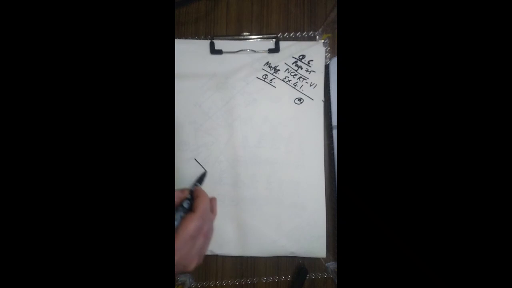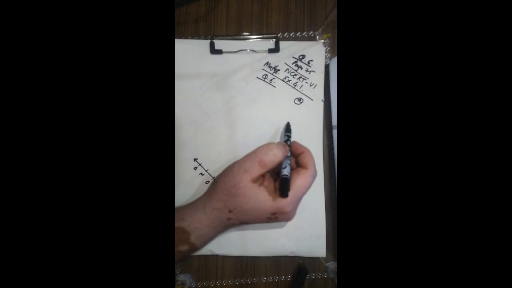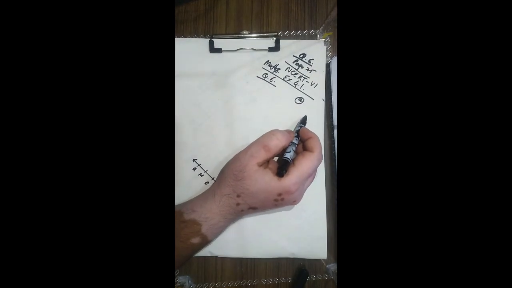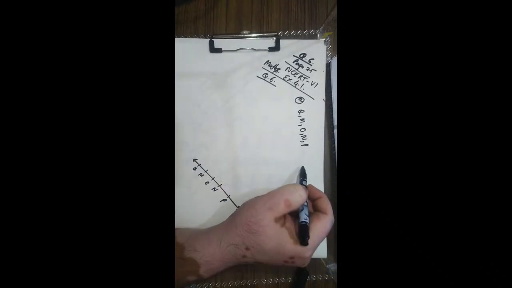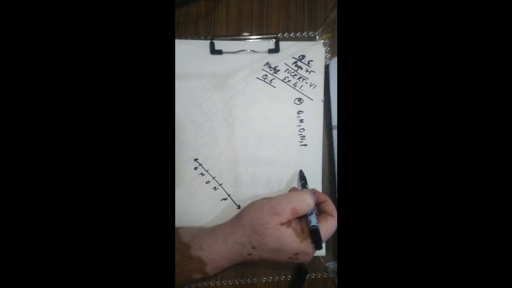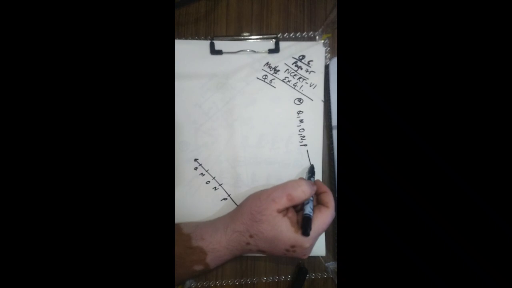The figure is drawn like this: Q, M, O, N, P, and this is the line. So refer to the textbook. The first question says Q, M, O, N and P are points on the same line, the line MN.